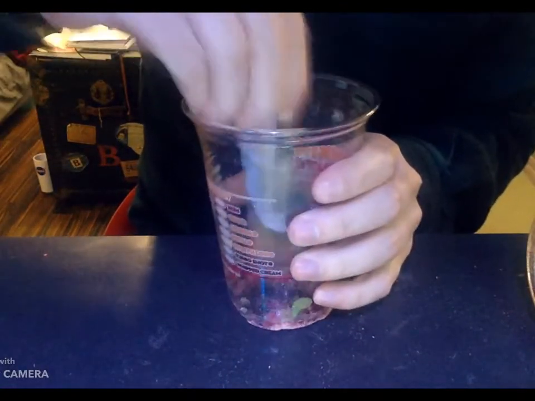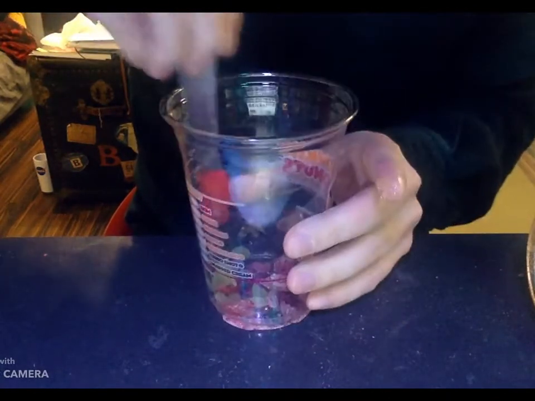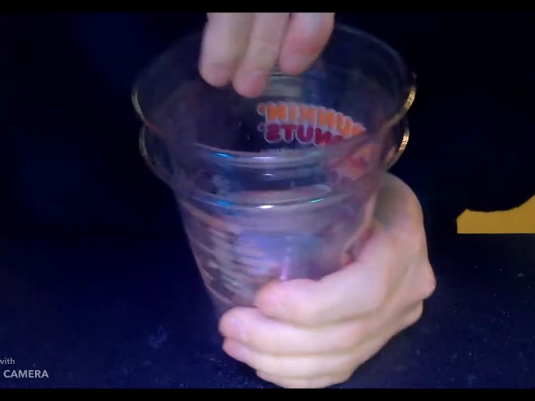It's already sticking pretty well together. Yeah, actually I can't get it off the spoon. Let's try it again. Okay.